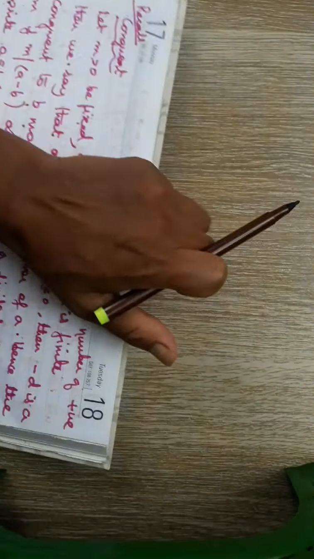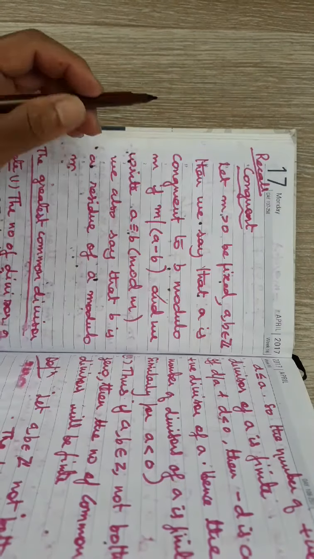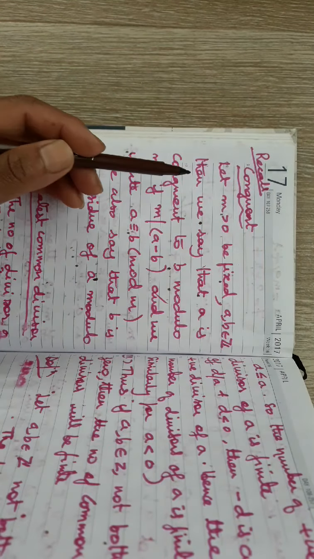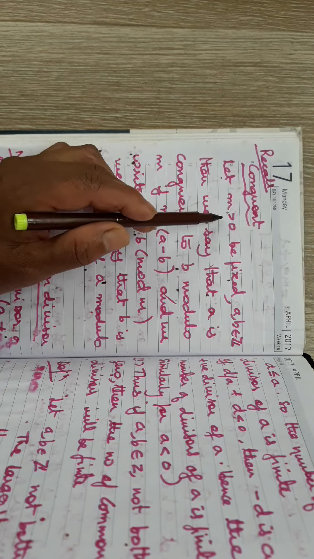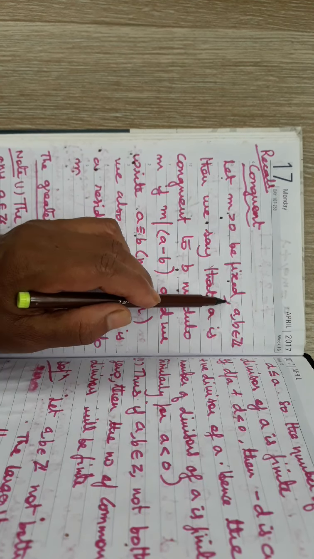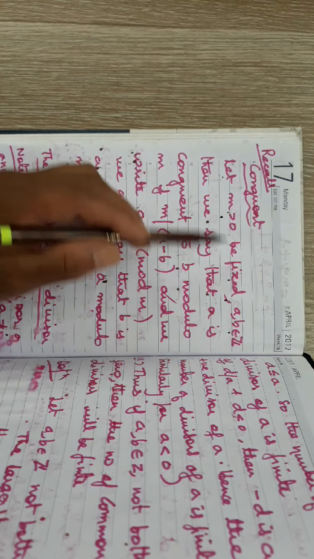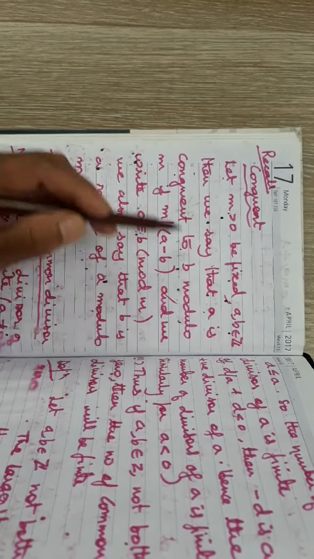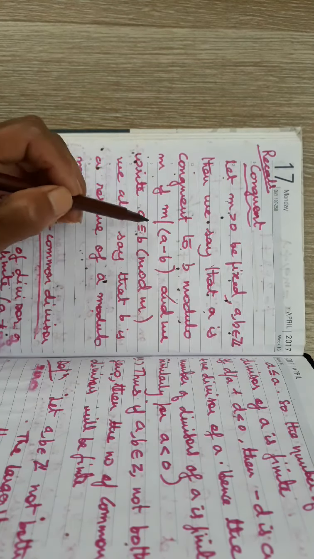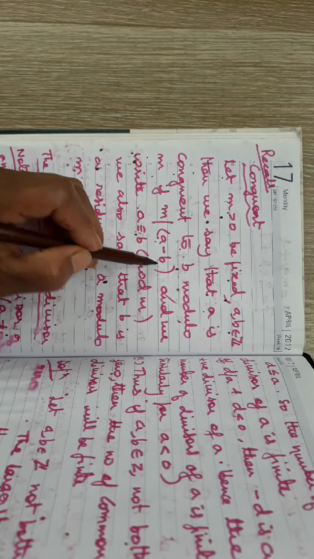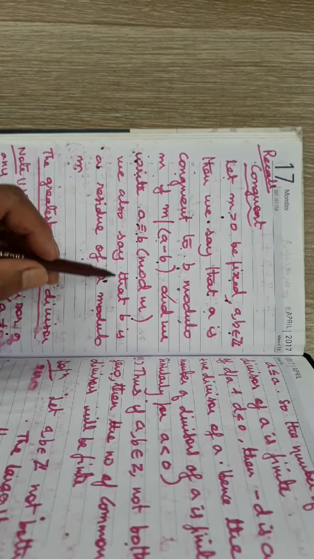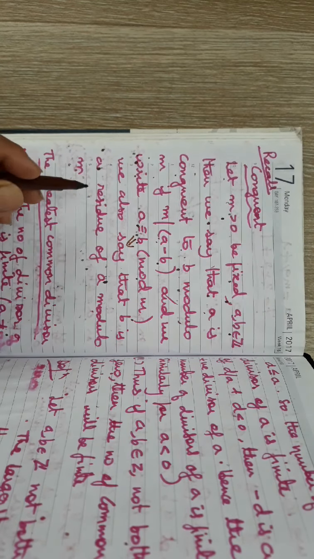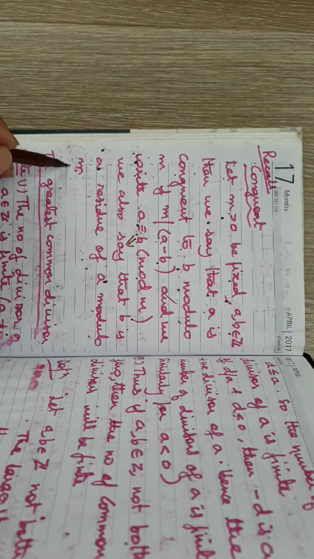So let me recall again this definition of congruence, like in the second video that I have discussed with you. You take m greater than 0, a fixed positive integer, and a, b belong to the set of integers. Then we say that a is congruent to b modulo m if m divides the difference of these two, that is a minus b, and we write a is congruent to b mod m. We also said this b here is also called the residue of a modulo m.